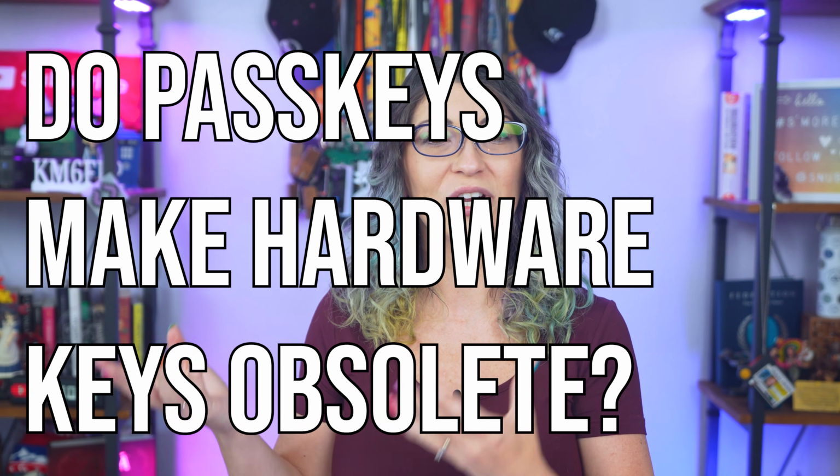Also, it is important to note, it is best practice, I have mentioned this so many times, to have at least two keys, one as your primary and one as a backup. So, one major question I have seen floating around the web is this: do passkeys make hardware keys obsolete? That's easy. No, they absolutely do not.